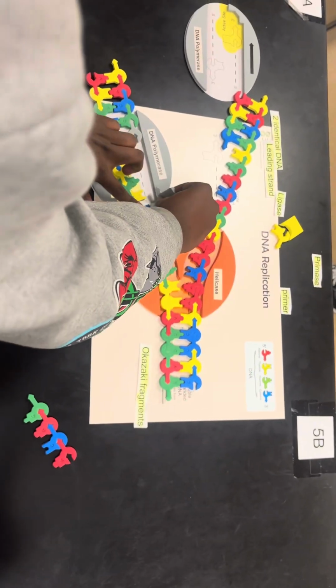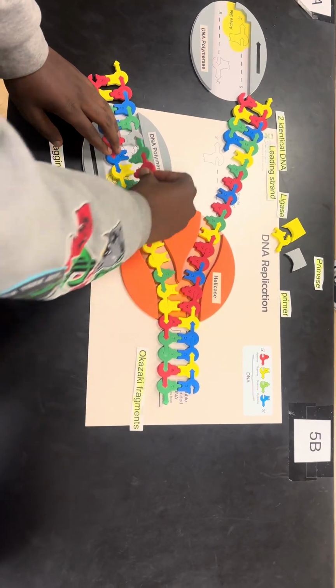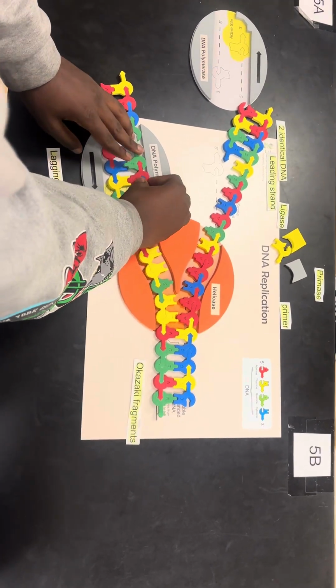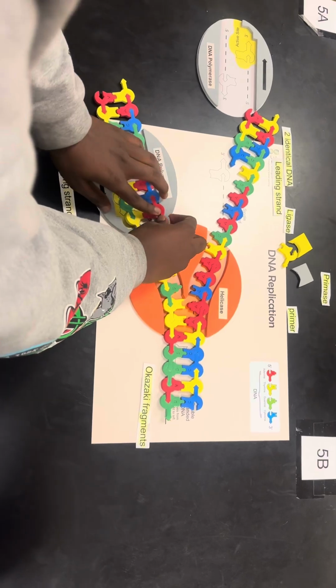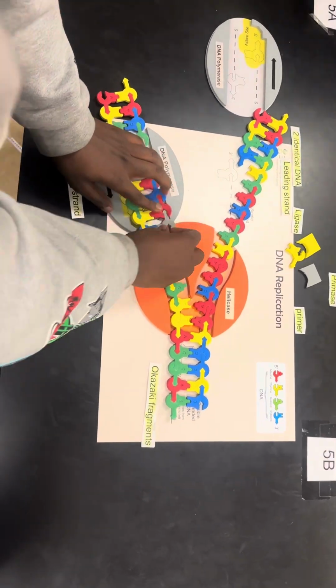These fragments will be connected by the ligase, which will take the place of the primer and lay down the actual nucleotide to connect the Okazaki fragments. In the end, there will be two identical pieces of DNA.